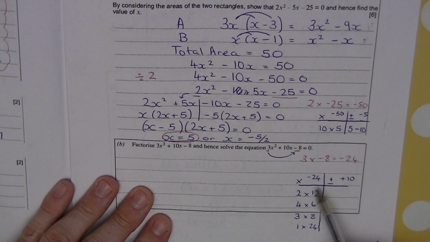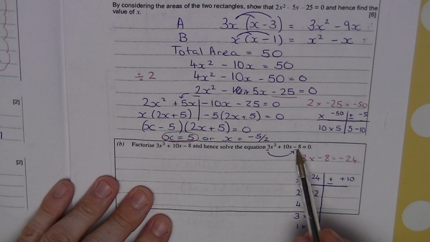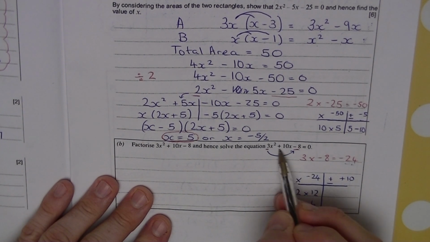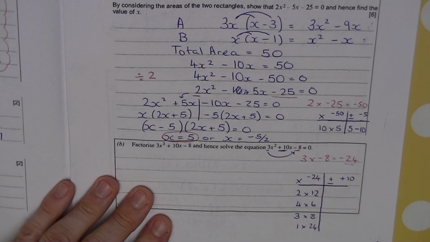Okay, here's my table. This time I'm looking for two numbers that times to give the end number, but the end number isn't minus 8. We're going to think of the end number as this minus 24. So it times in to make this minus 24. But just like in type 3, those two numbers also have to add or take away to give plus 10, which is the middle number. There, plus 10.